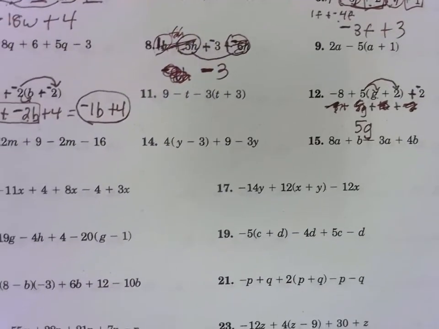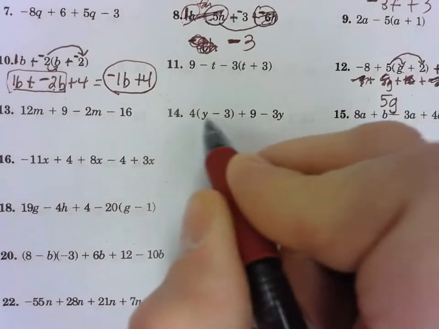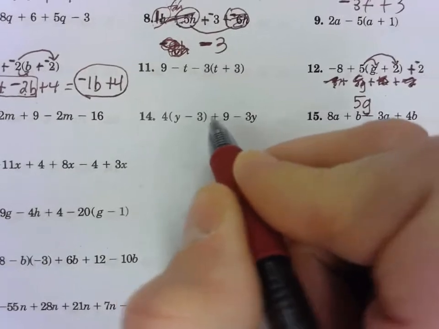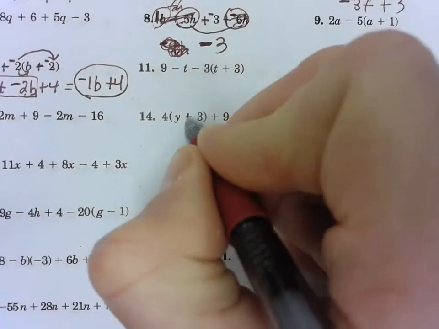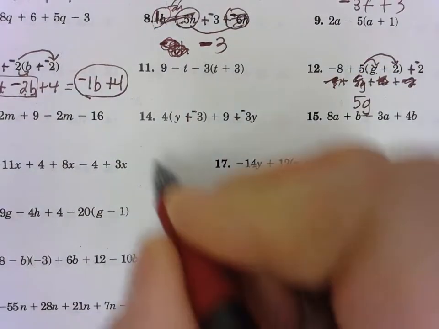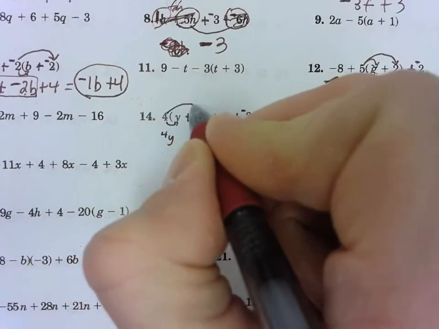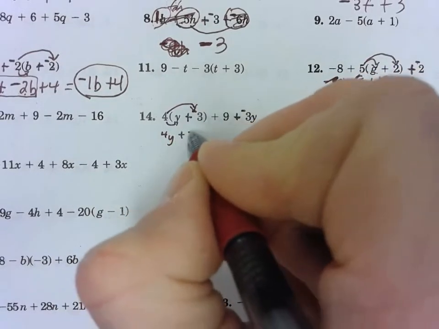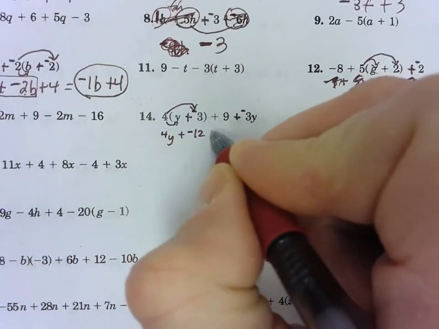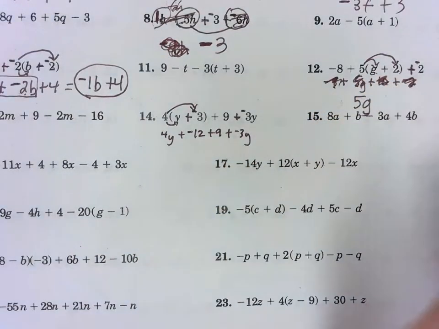Alright, we got time to do a few more yet. Let's take down to 14 here. First thing I look for is the subtract signs, and I see a couple. That's a plus negative. That's a plus negative. 4 times y is 4y. 4 times negative 3 is negative 12. Then I'm just copying down the plus 9 and the plus negative 3y.